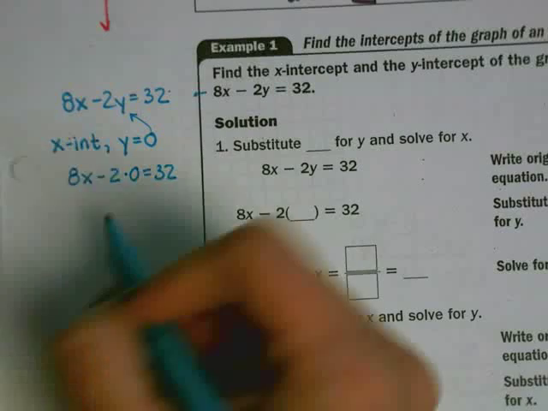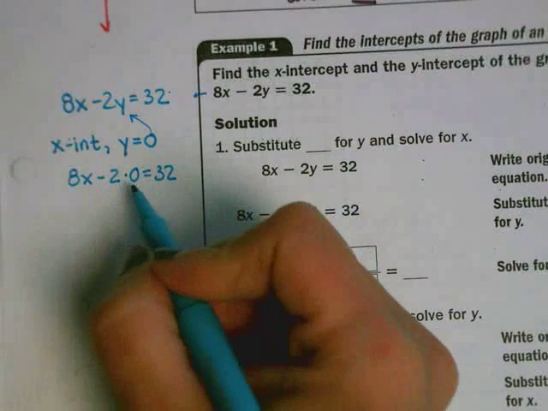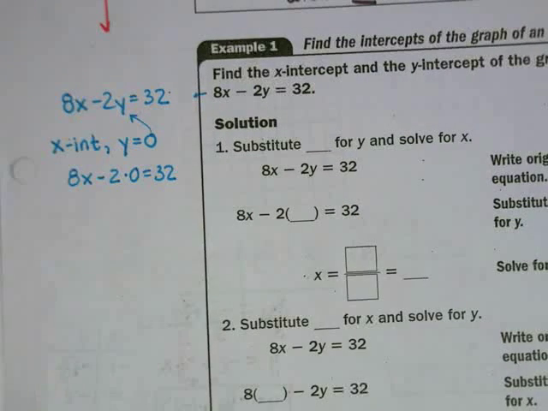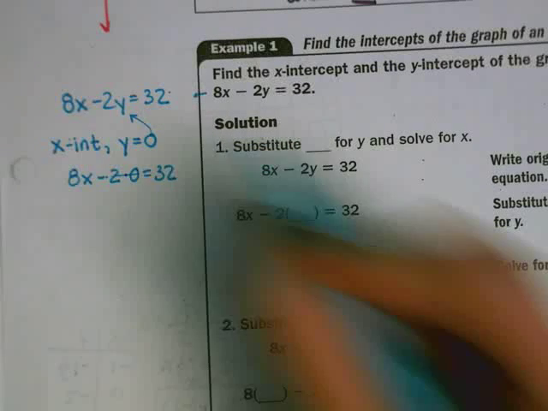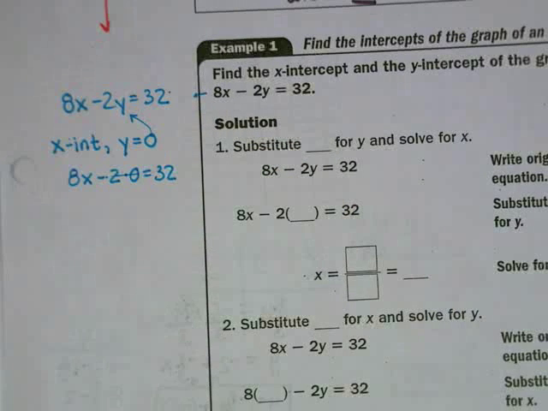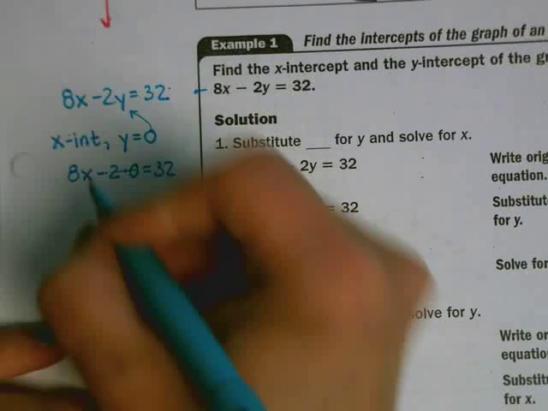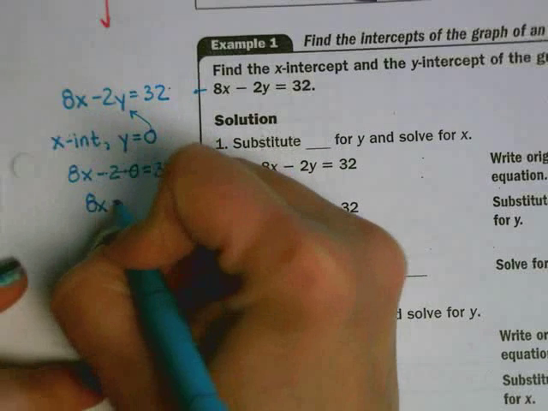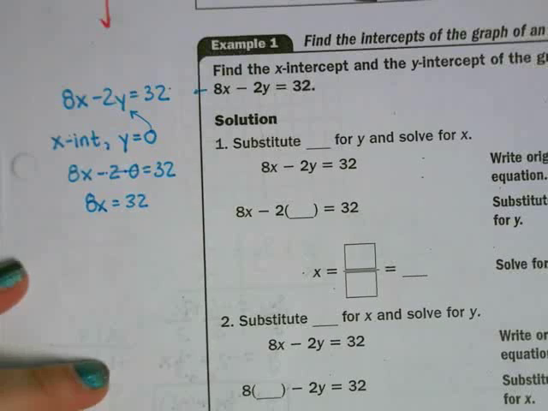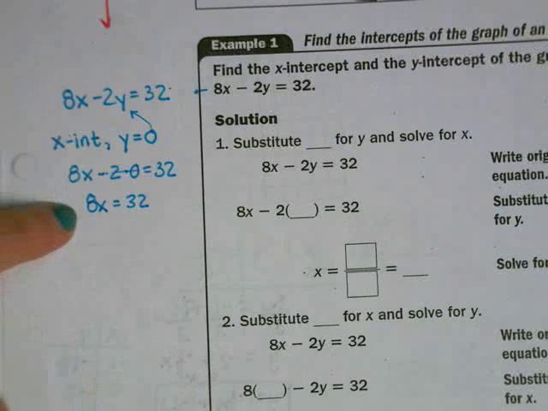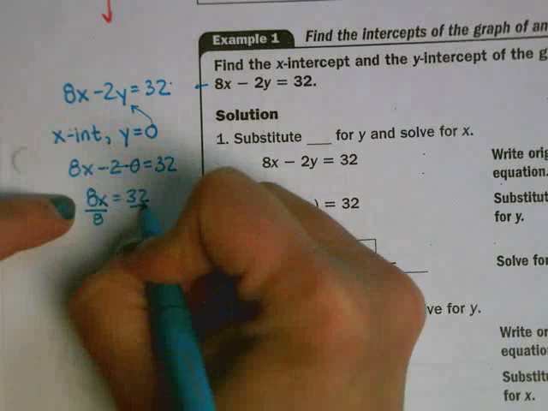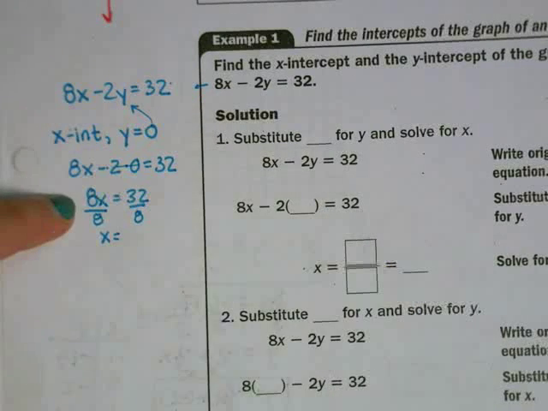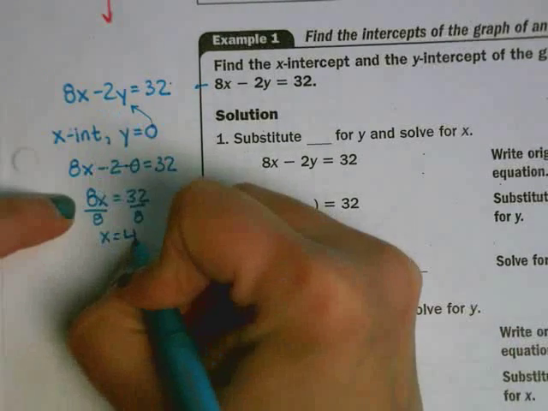All right, so let's simplify that. What is 2 times 0? Isn't that just 0? So 2 times 0 really makes this whole thing go away. It's not there anymore because 2 times 0 is just 0. And all we have left is 8x equals 32. Well, if we know 8x equals 32, could we get what x equals? Yeah, we can get x by itself. Divide both sides by 8, and what does x equal? 32 divided by 8 is 4.